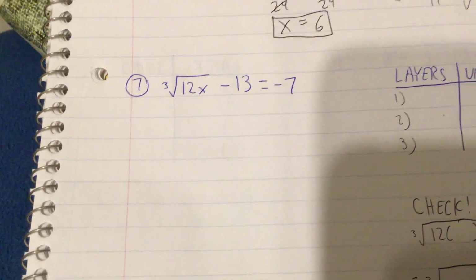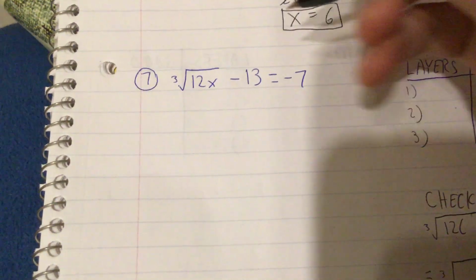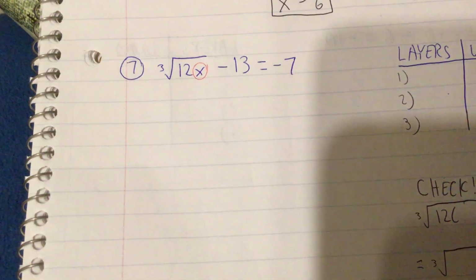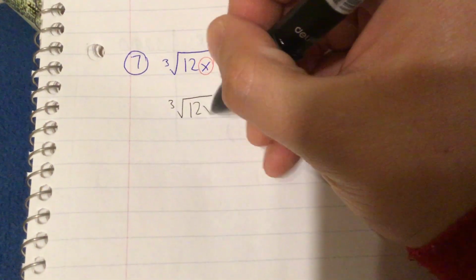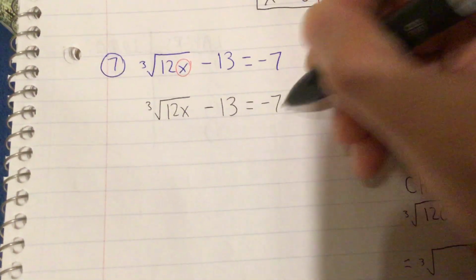Okay. The cube root of 12x minus 13 equals negative 7. So I'm going to circle the x. I'm going to rewrite the problem. And again, you don't have to do it in this particular way. This is the easiest way for me to teach.